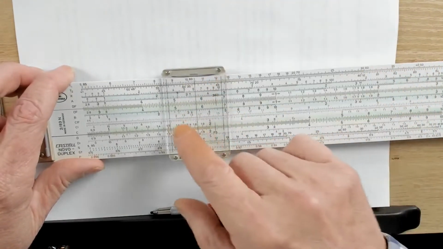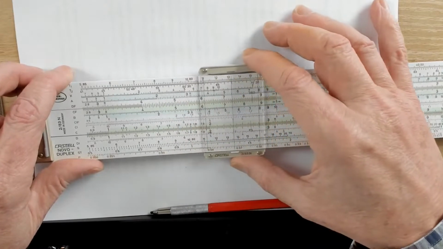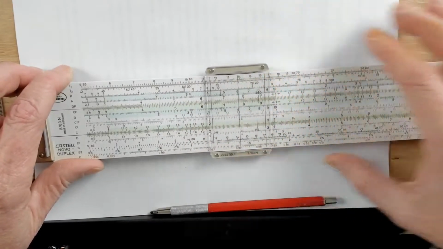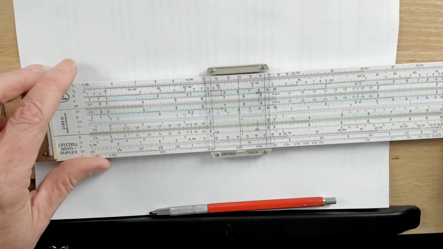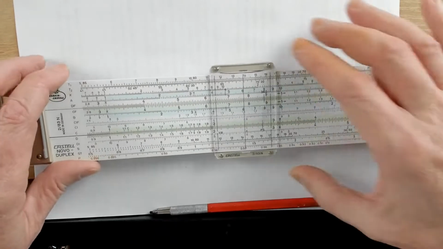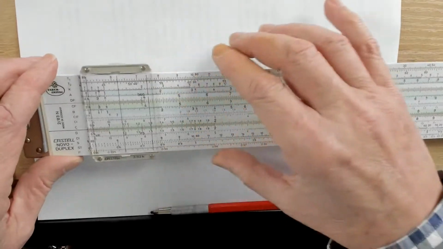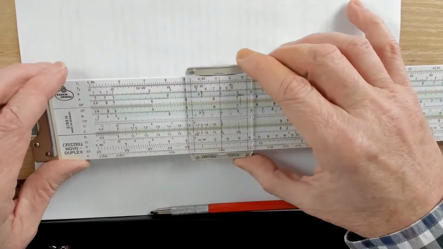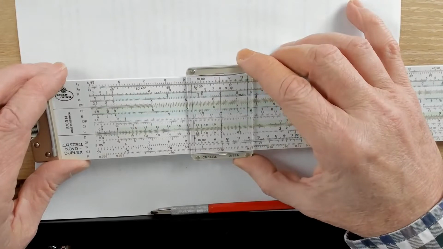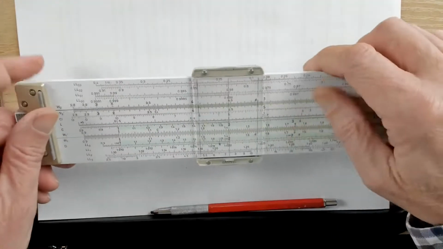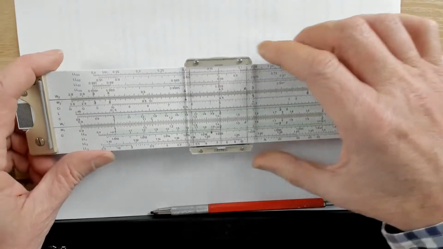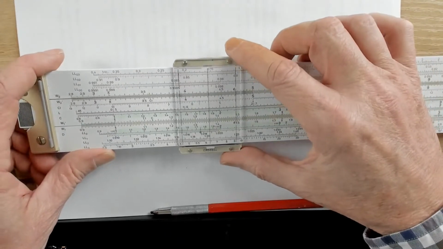Notice that there are some marks on the slide. What these marks are is if you happen to put, for example, the diameter of a circle under the mark. So say you had the diameter of a circle, you could actually put that under the diameter mark, and then you could actually get the area of the circle from it. And we can do that on both sides.